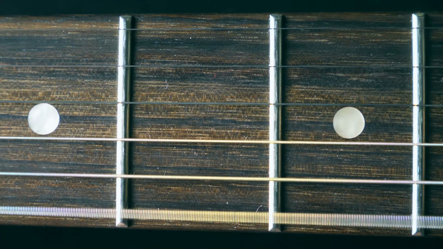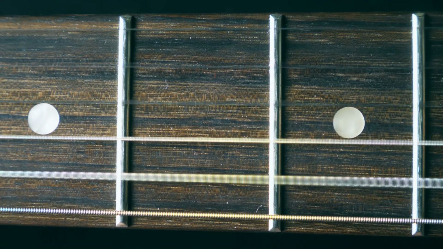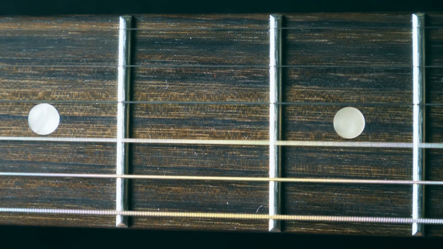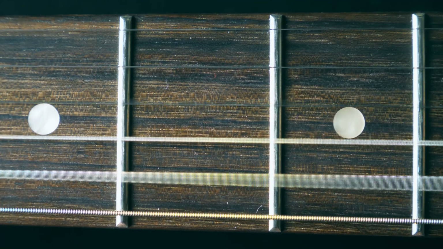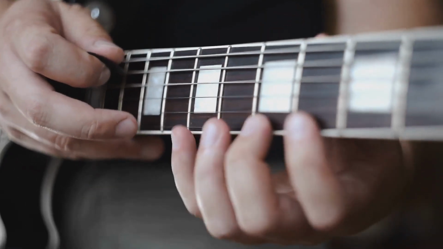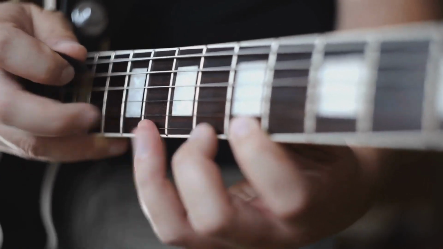Let's start on the low E string, the thickest string on your guitar. This string is also known as the sixth string and produces the lowest pitch. It's a great place to begin learning the chromatic scale because of its deep resonant sound. Place your index finger on the first fret and play the note. This note is an F. Notice how pressing down on the fret changes the pitch of the string. The first fret is a half step up from the open string.